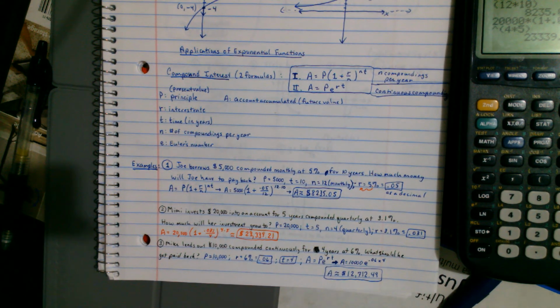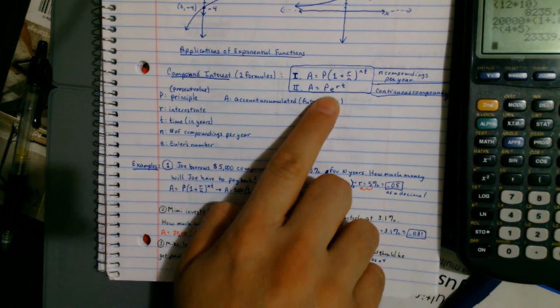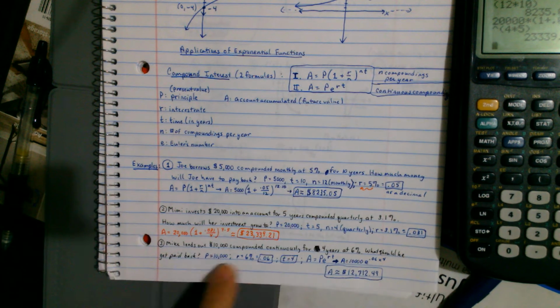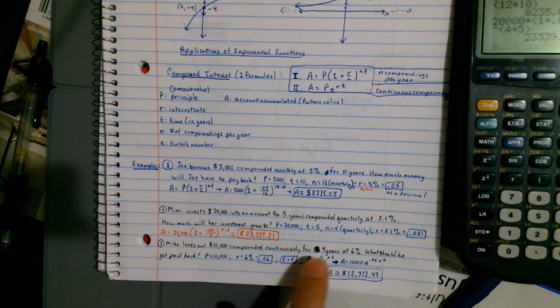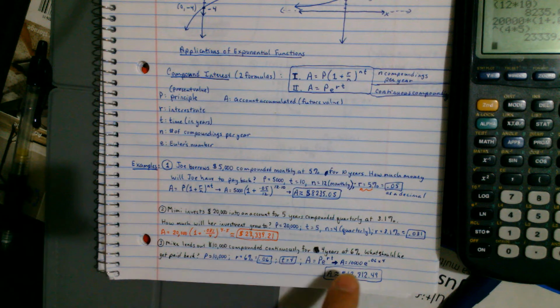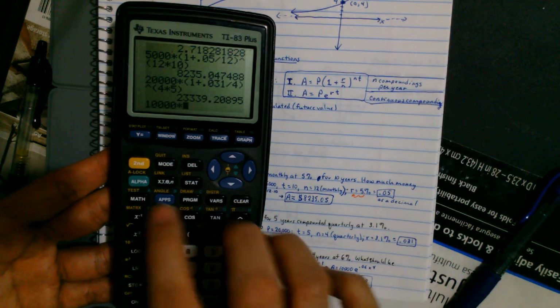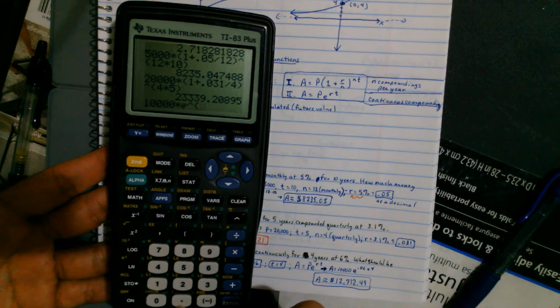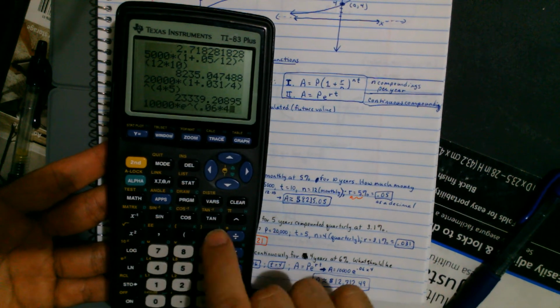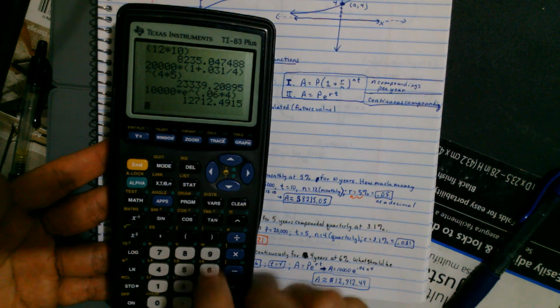And then Mike lends out $10,000 compounded continuously. Continuously is this formula. The only time it says continuous compounding is the second one. So 10,000 is your present value, 4 years is your t, and 6% is your interest rate, so 2 decimal places to the left, 0.06. Put it into the formula: 10,000 times e to the power of (0.06 times 4), close the parentheses, and it equals about $12,712 and about 49 cents.